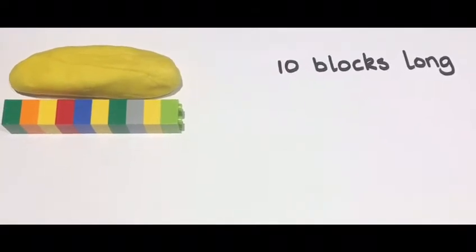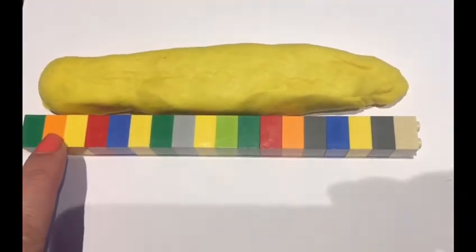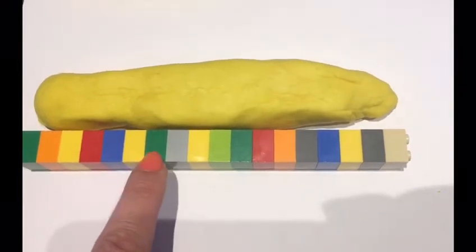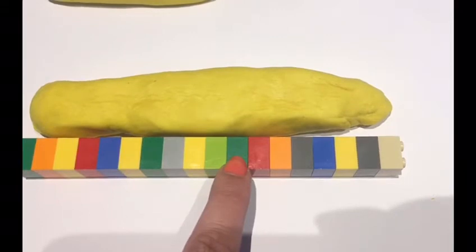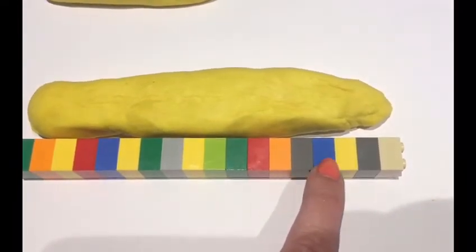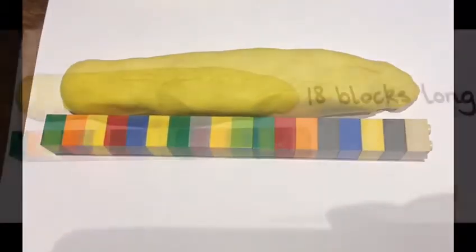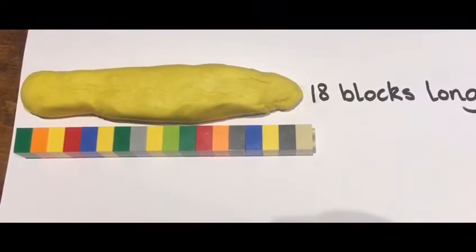Now let's count how many blocks long our second snake is. 1, 2, 3, up to 18. The snake is 18 blocks long and I've written this down to help us remember.